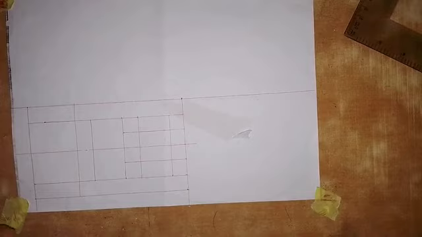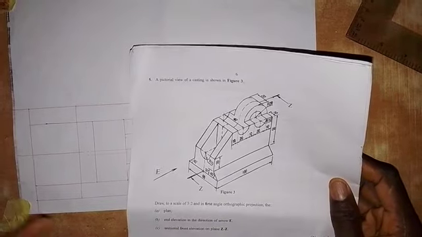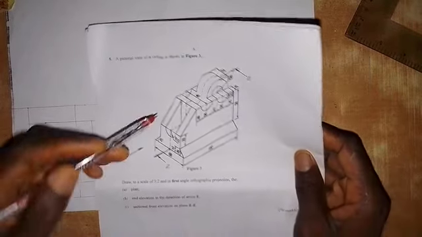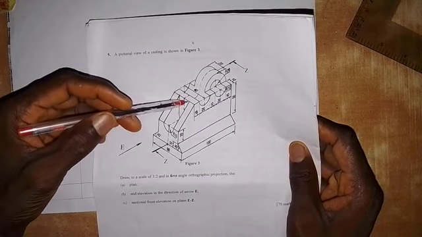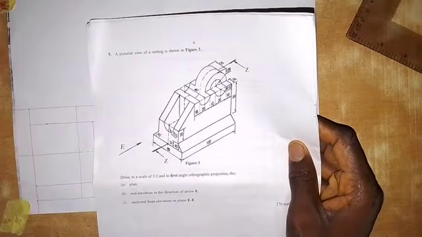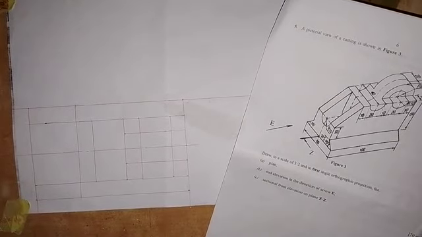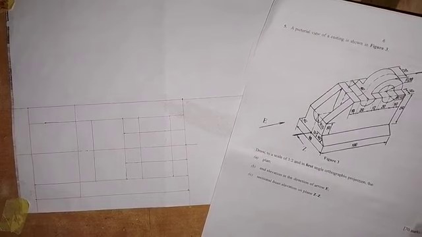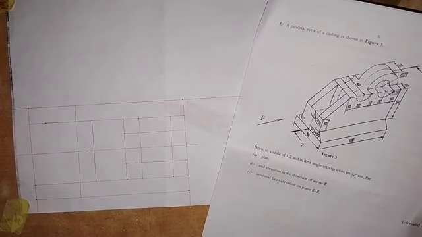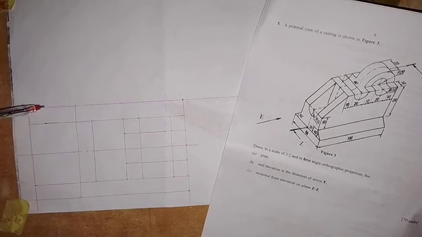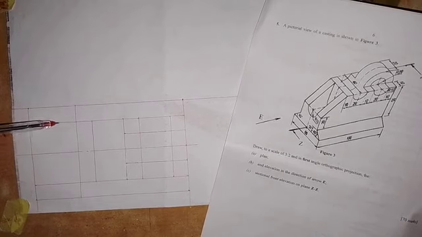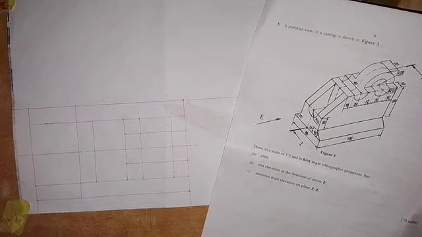Okay, so with what we have done here, apart from this one, the thickness from here to here is also 10. This is also 10 from here to here. So let's take that. I think we have already taken it. Okay, we've not taken it. So from this line, it is 10, so that's going to be 15 millimeters.